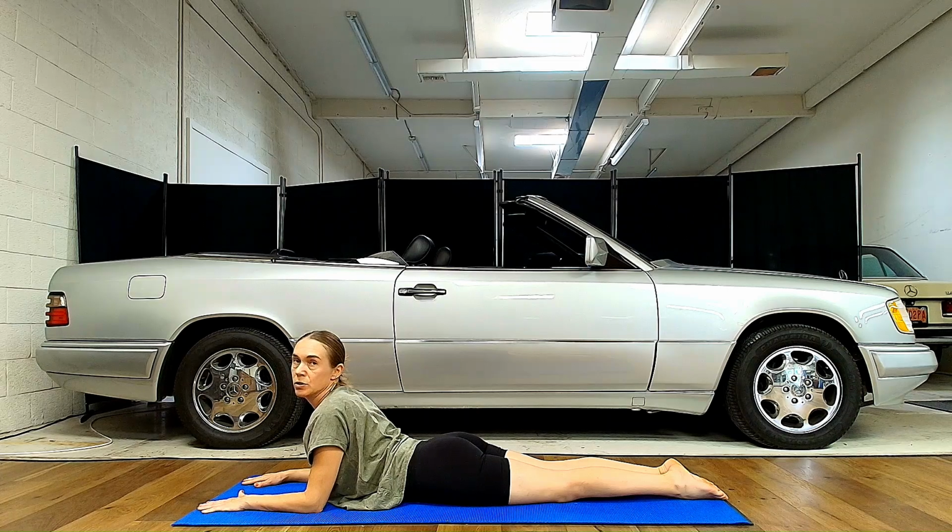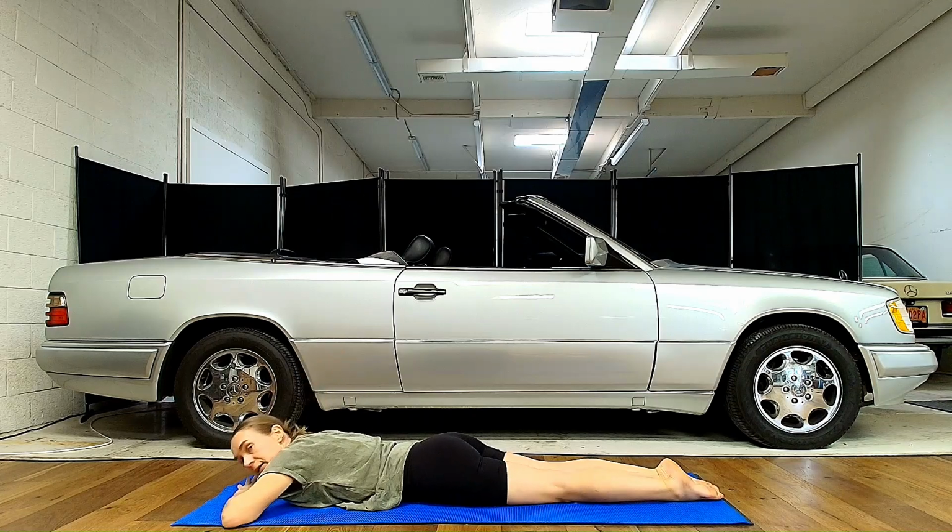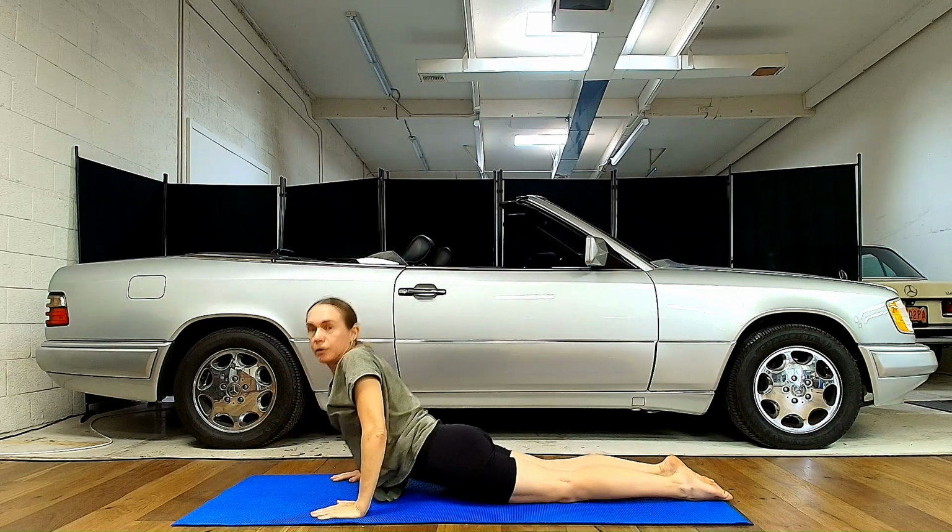Turn the head all the way to the left. All the way to the left. And then to the right. All the way to the right. And back to center. Elbows to the side. And again, drop the head down and rest for a short moment. Good.